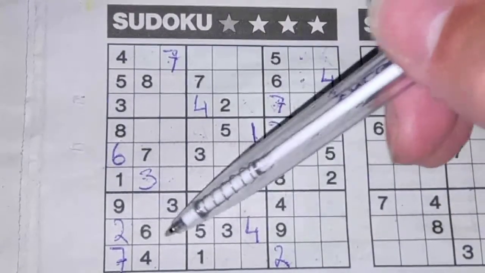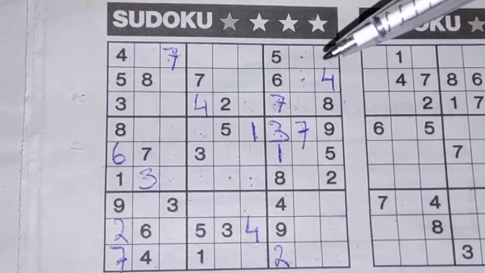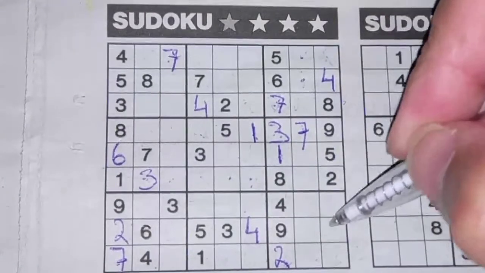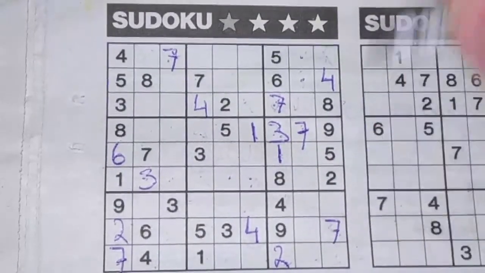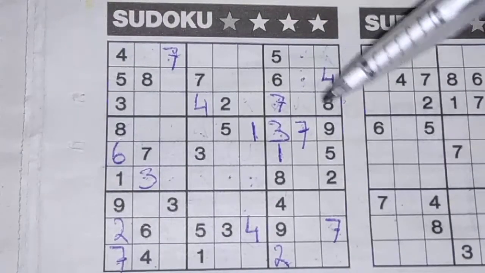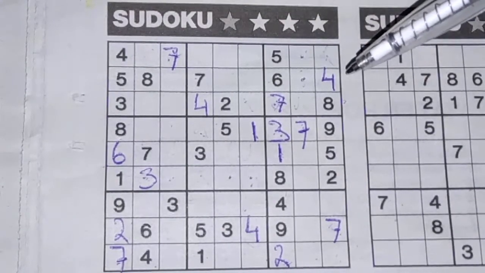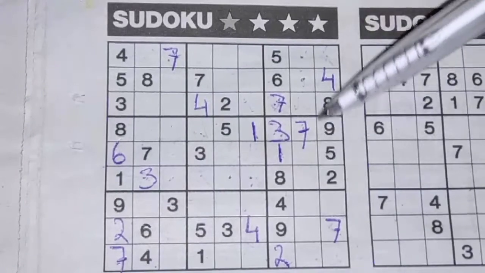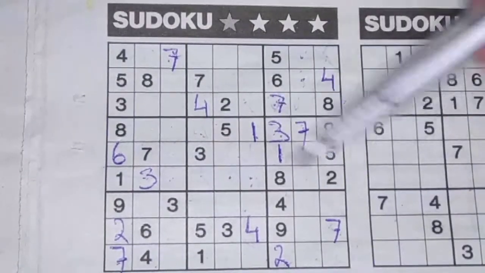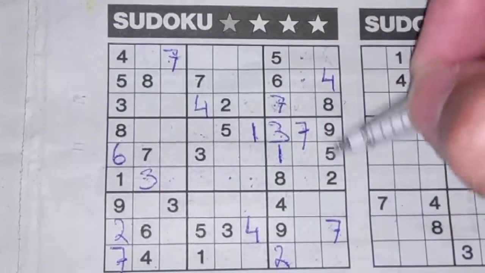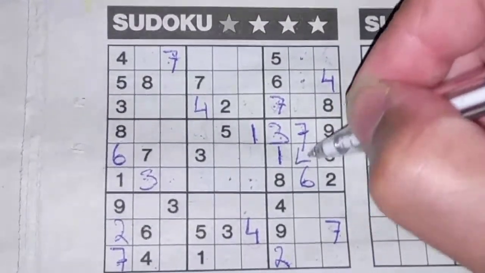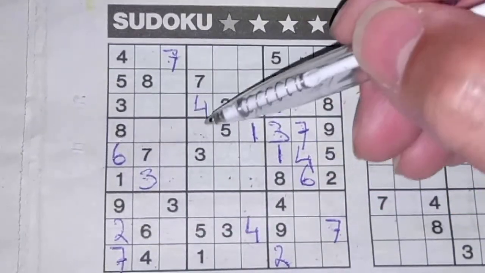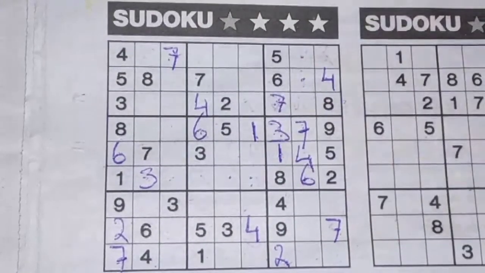In this row, we have 3 missing numbers. One of the missing numbers is 7. I see a 7 here, no 7 there. Here also a 7, no 7 there. The only place for a 7 should be there. And then two numbers left in this big square, the numbers 6 and 4. We see a 6 here, no 6 there, 6 should be here, and 4 goes there. 6 in this row, 6 in the middle row, so in the row above, the only place for a 6 should be there.